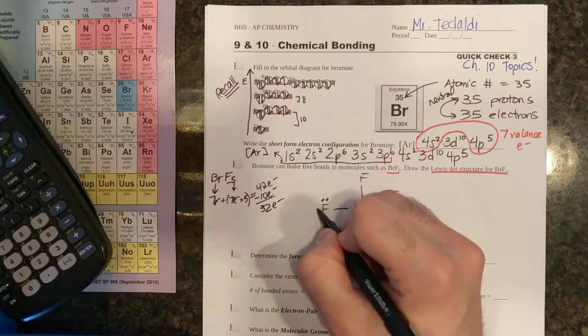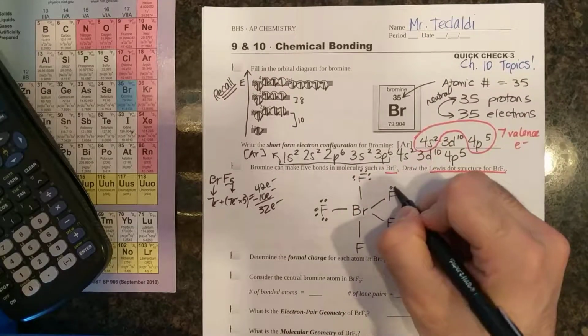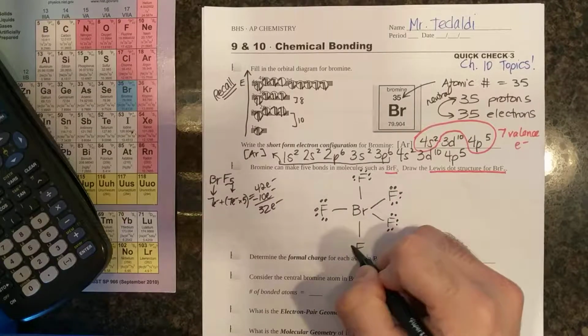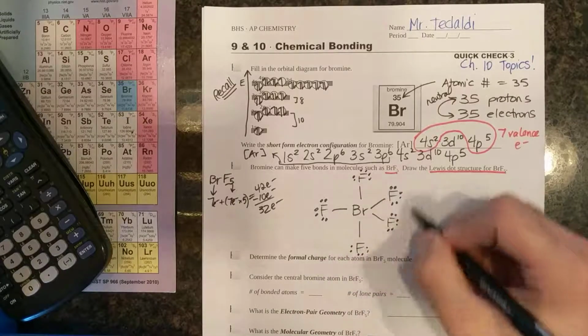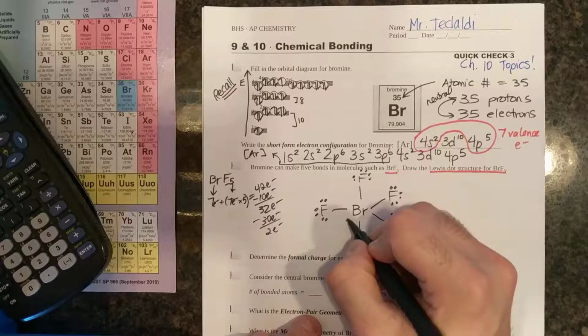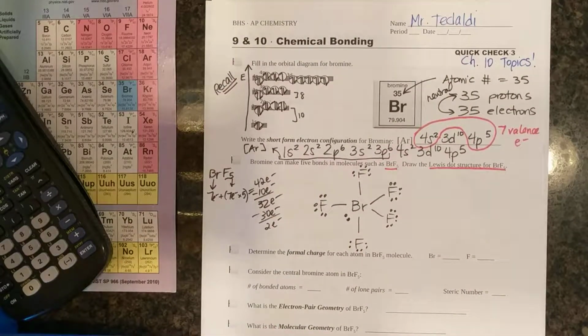I've got to give my non-central atoms an octet. 6 goes on each of the 5 fluorines: 1, 2, 3, 4, 5. That's 30 electrons used. I have 2 electrons left, and they go on the bromine central atom.